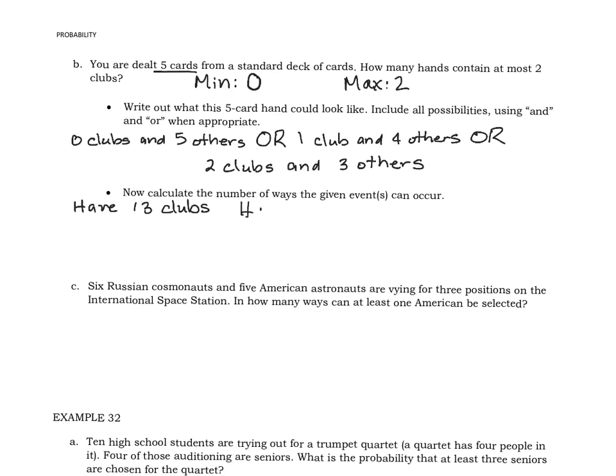So if we have 13 clubs, that means we also have 39 others. 13 plus 39 gives us the 52 cards that are in a standard deck of cards. So I'm not writing down all the have and need at this point right here. I'm just pointing out what we have, and then up here will show us how many we need.